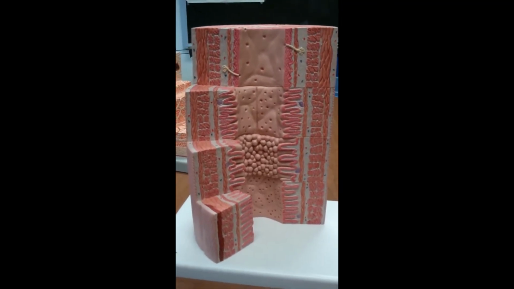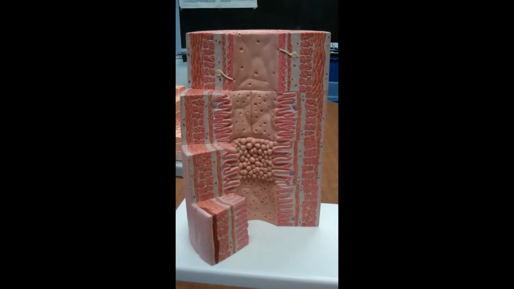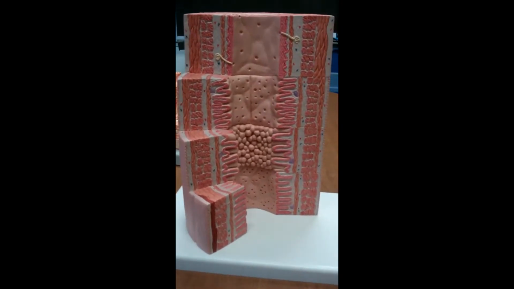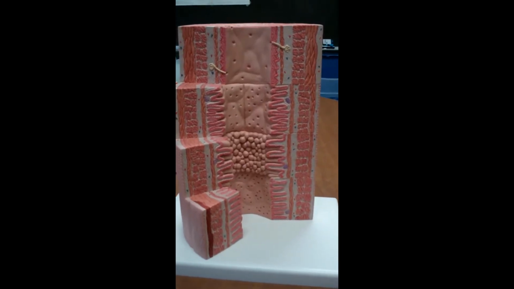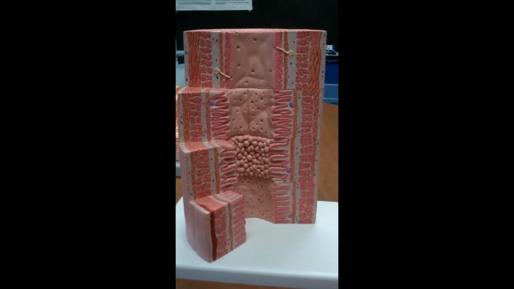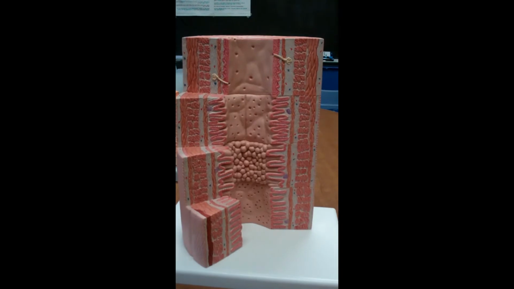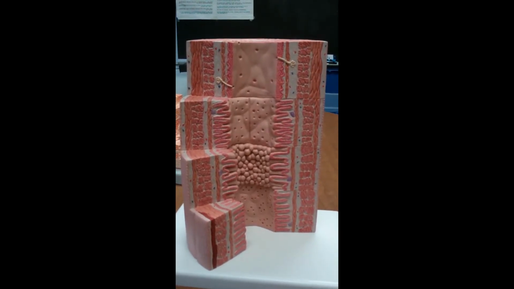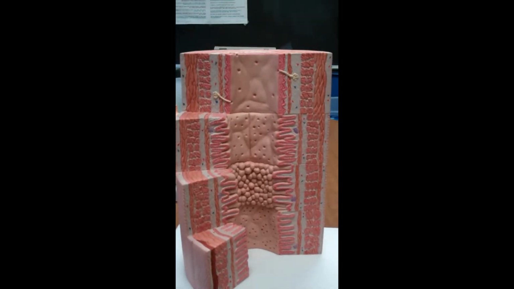I'm quickly trying to get videos together to help with your histology lab, using some of these models that have lots of different tissue types represented so we can review some of the characteristics of epithelial, connective, muscle, nervous tissue, and where they might be located.